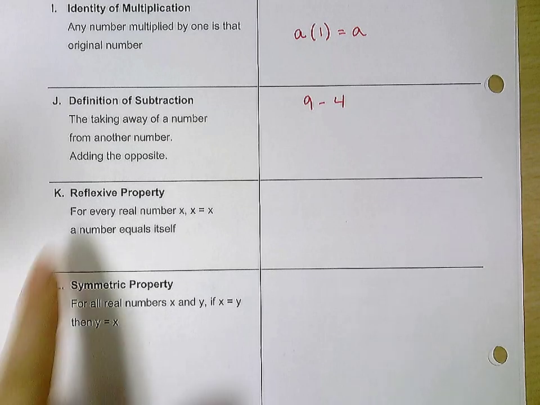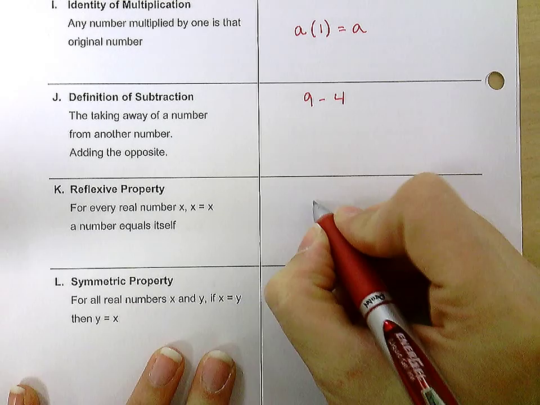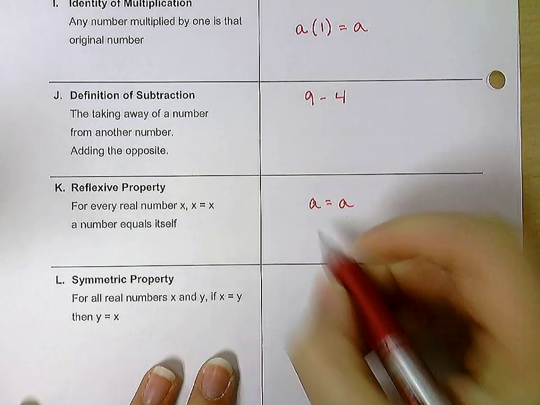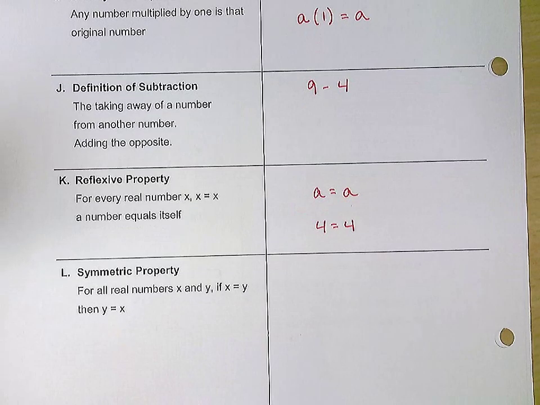All right, so letter K then is the reflexive property. So for every real number x, x is equal to x. So this is when a number equals itself, or something equals itself. I could have a equals a, 4 equals 4. Something is equal to itself.